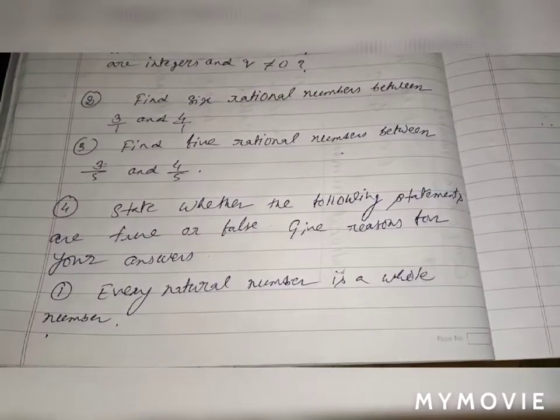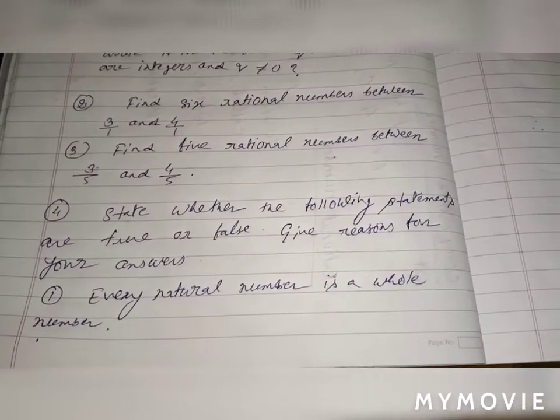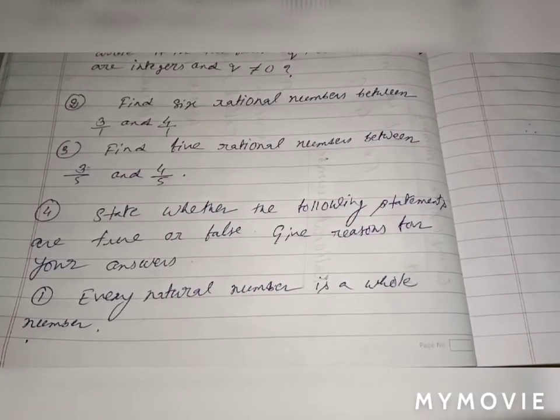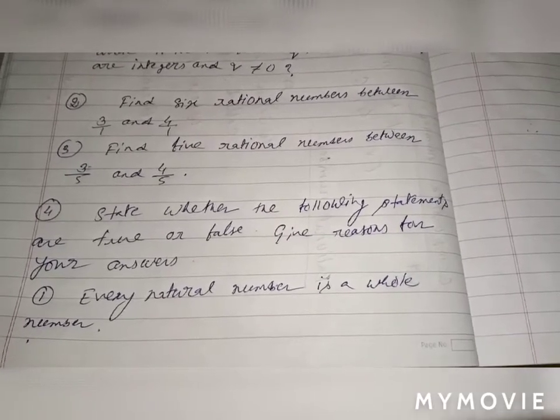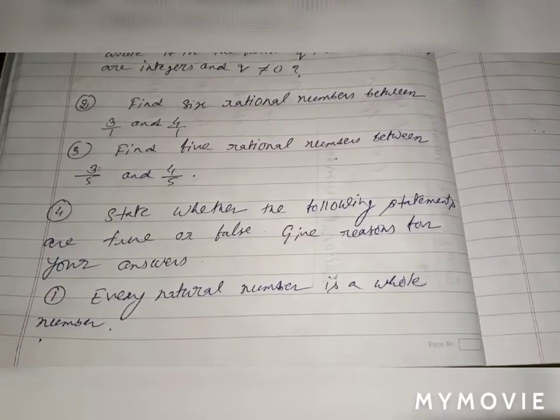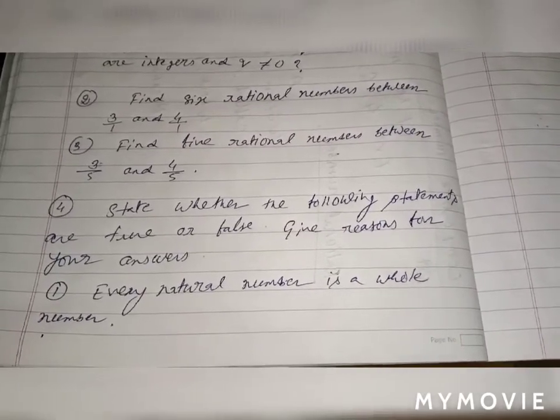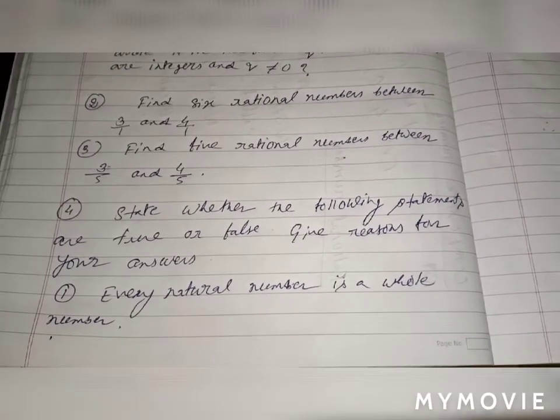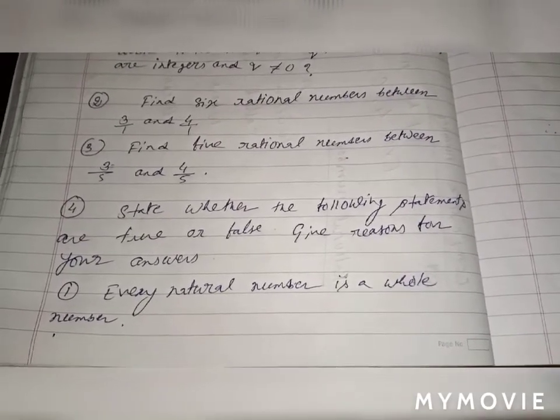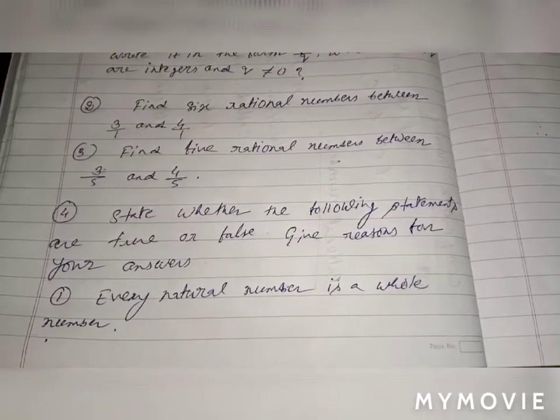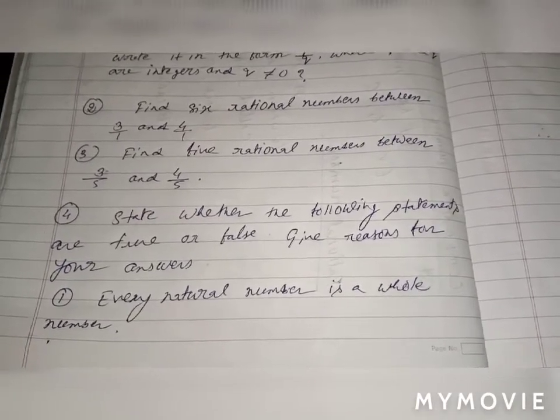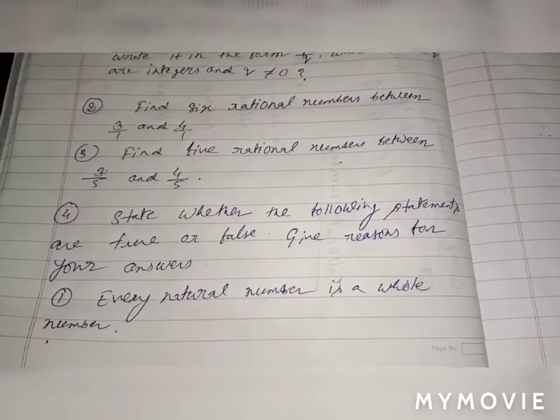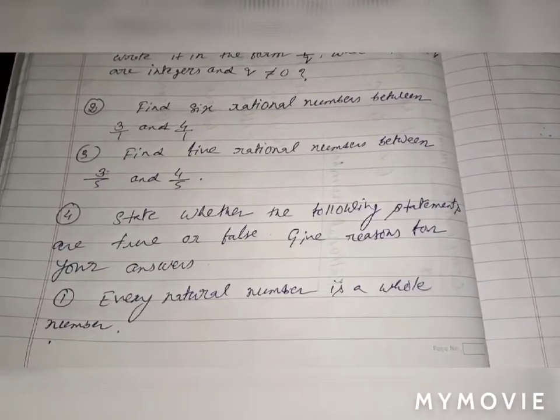Next, question number 4. State whether the following statements are true or false. Give reasons for your answers. There are 3 statements. You need to go through them and give the answer, either true or false. In case it is true, you have to write the reason, and the same for false, you have to write the reason. Now see, statement 1. Every natural number is a whole number.